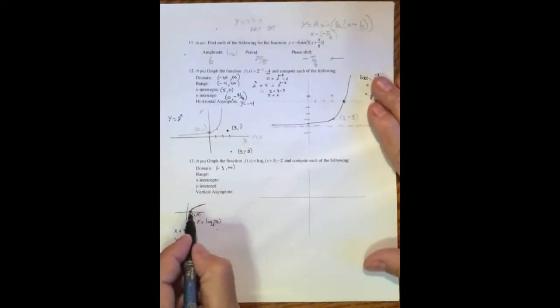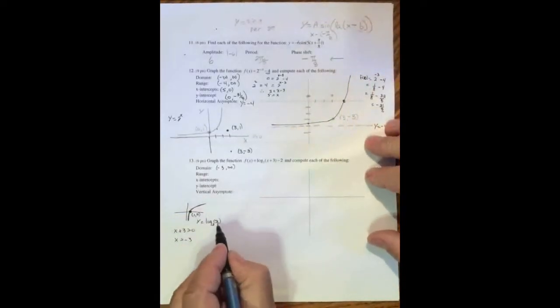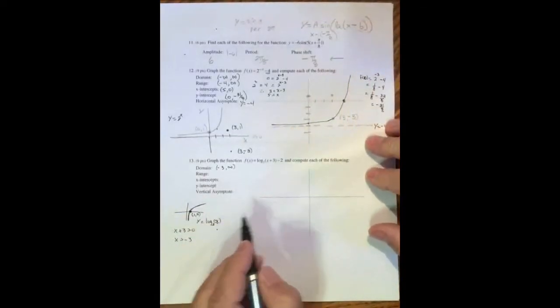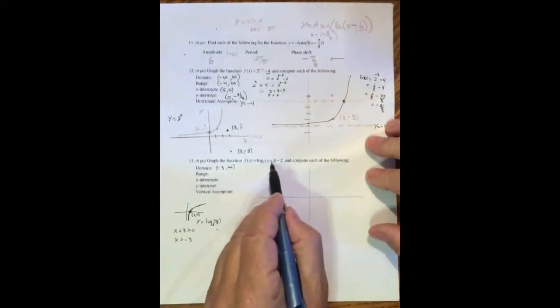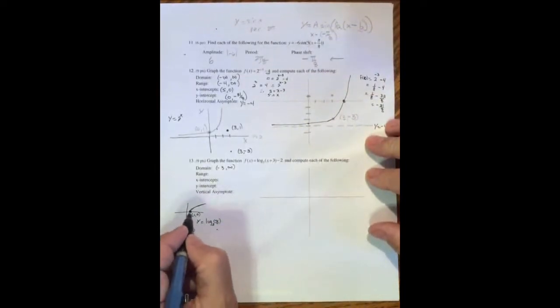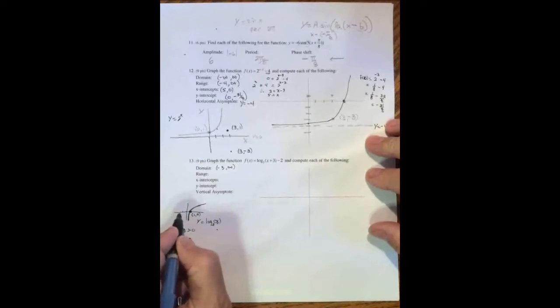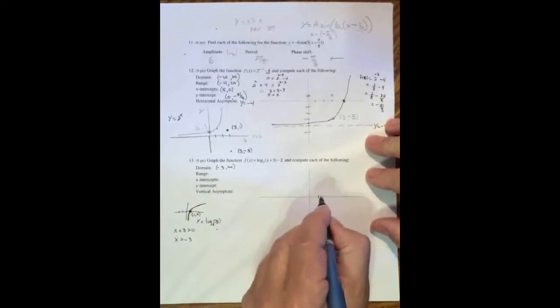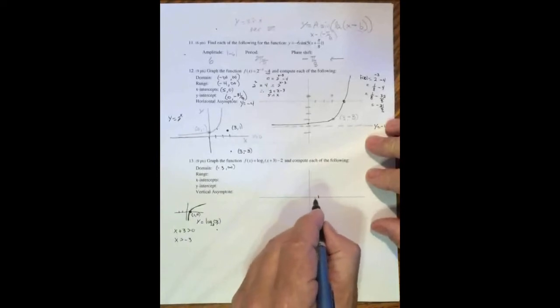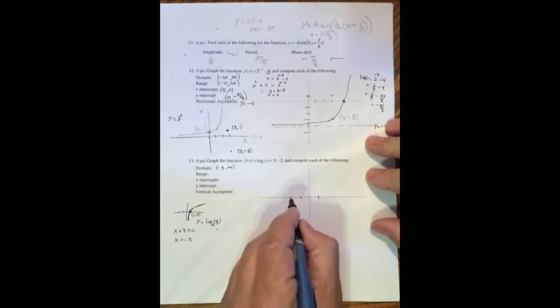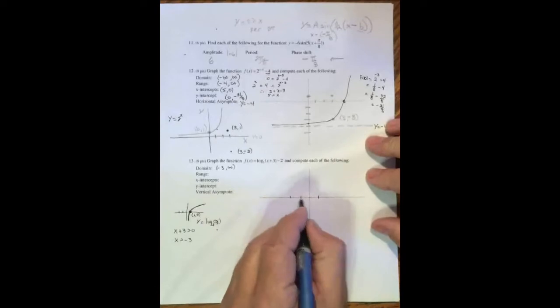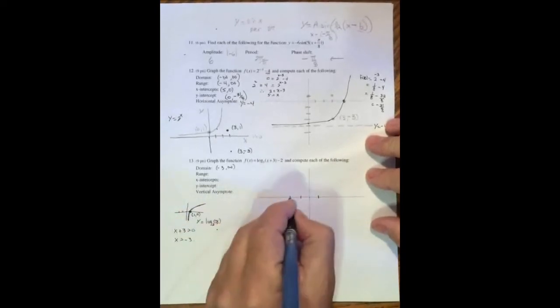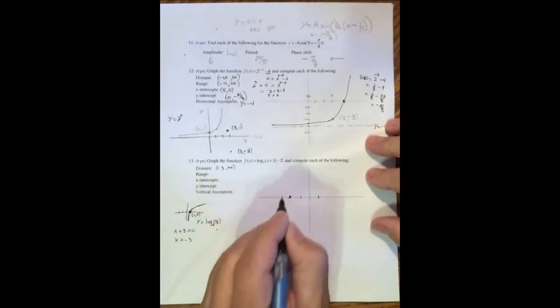So I'm going to keep track of that coordinate. Well, look what happens. X gets replaced with x plus 3. That means this point is shifted 3 units to the left. So it was here. So there's 1, 2, 3. So this point on the reference curve gets shifted to right here.